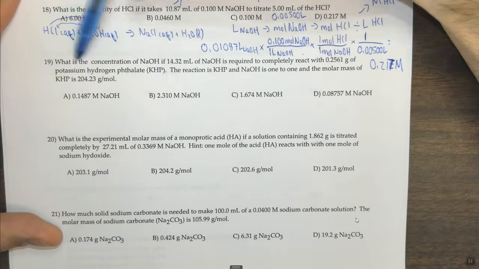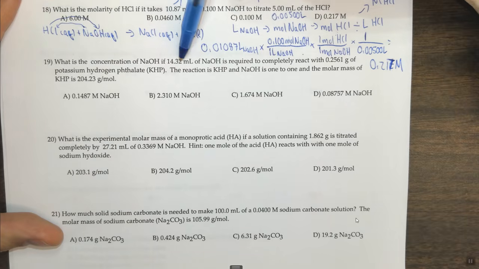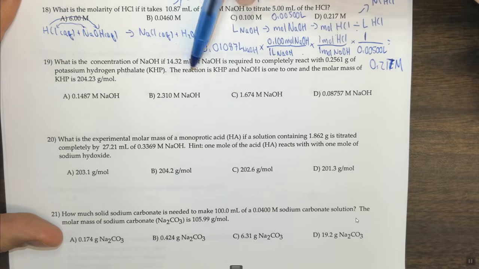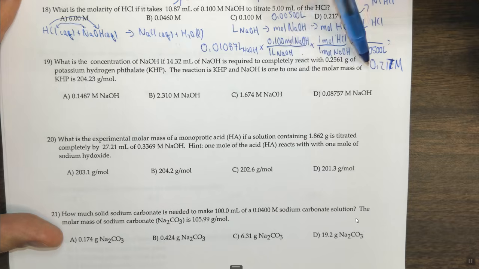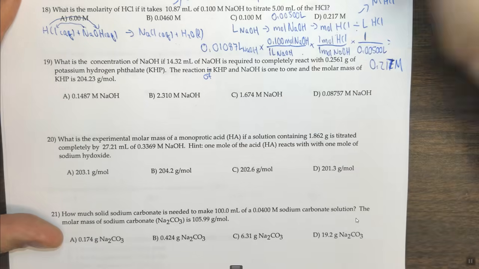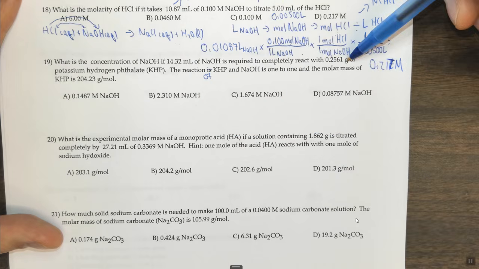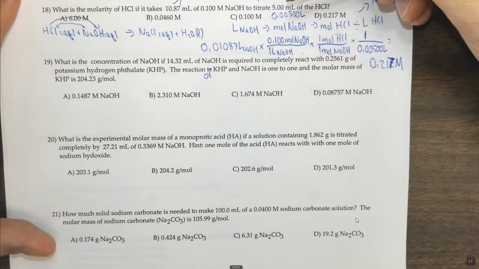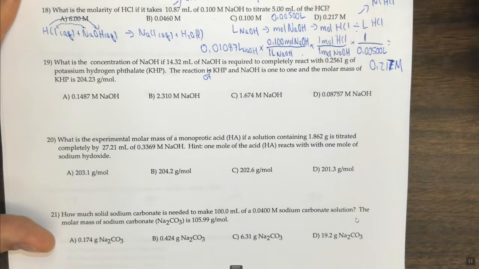Question number 19 says, what is the concentration of NaOH if 14.32 milliliters of NaOH is required to completely react with 0.2561 grams of potassium hydrogen phthalate, KHP? The reaction of KHP and NaOH is 1 to 1, and the molar mass of KHP is given. All right, so we're given a mass of KHP, we're given a volume of NaOH, and we're asked for the concentration of NaOH. This is similar to question 18, but it's a little bit different. So if you haven't seen question 18, I would start there.